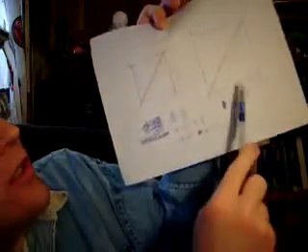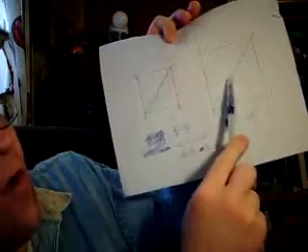Magnitudes are said to be in the same ratio. That's right, we're going to be talking about ratios today. The first to the second and the third to the fourth. The first to the second, the third to the fourth.